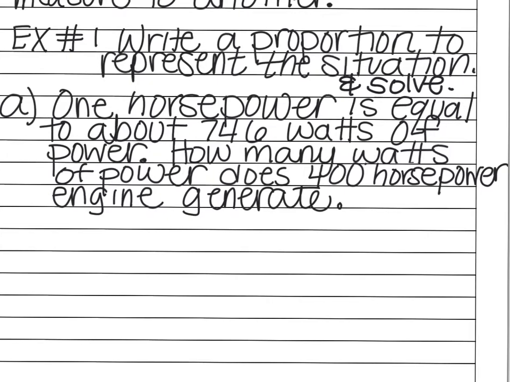So we're going to make our first proportion or our first ratio, and that's just our fraction. So we're talking about watts to horsepower. So I'm going to write that first. Watts over horsepower. It says 1 horsepower, so I'm going to write in 1. And I got that from right here. It said 1 horsepower is equal to about 746 watts. So 746 watts.